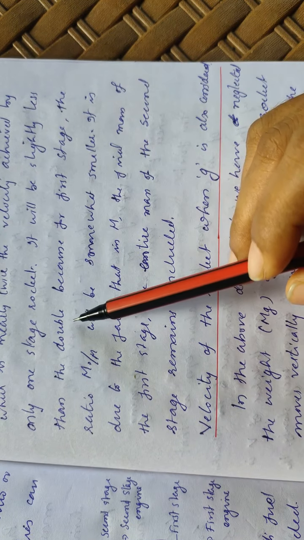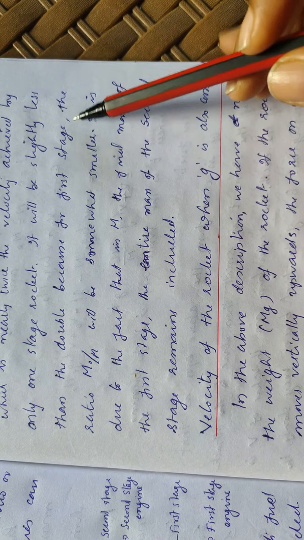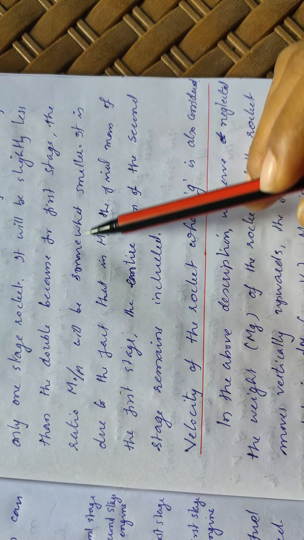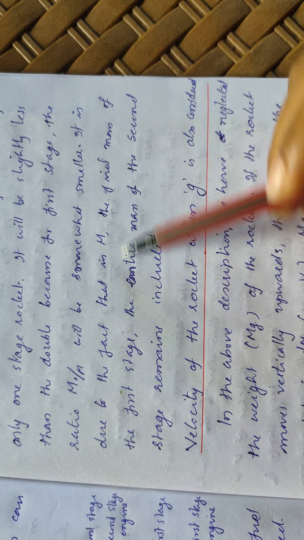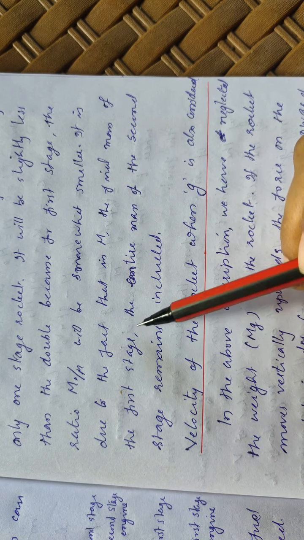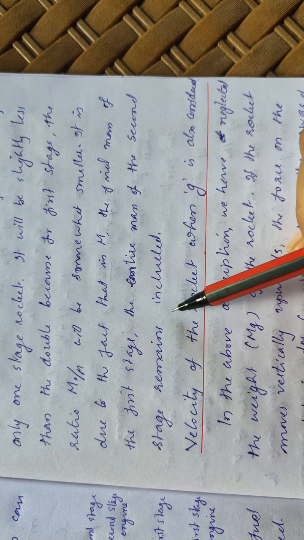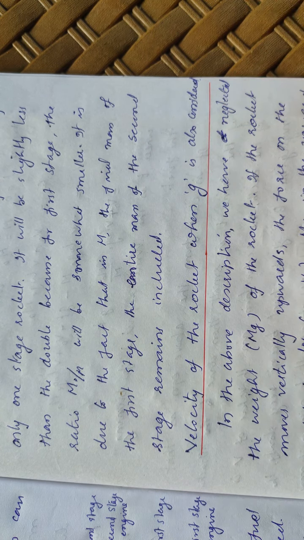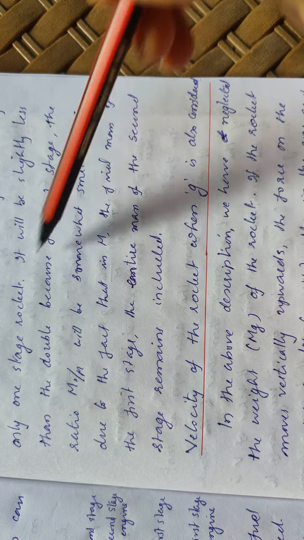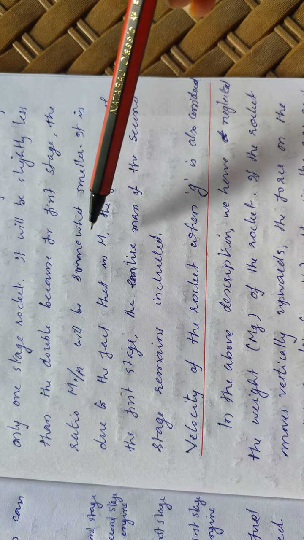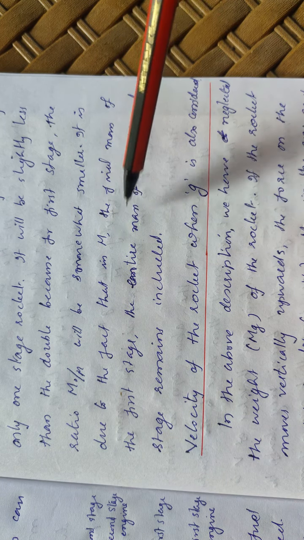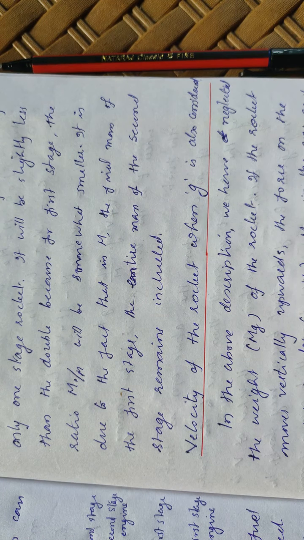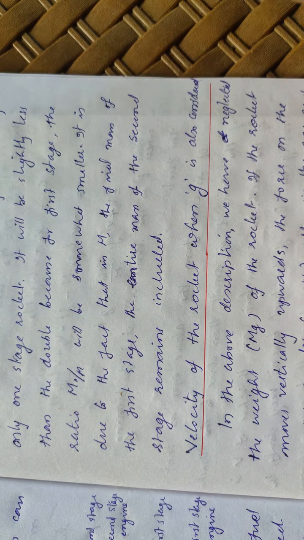It will be slightly less than double, because for the first stage the ratio m0 by m will be somewhat smaller. This is due to the fact that in the final mass m of the first stage, the entire mass of the second stage remains included. So this slight variation happens for that reason. We can attain very high velocity if we are using multiple stages of rockets.